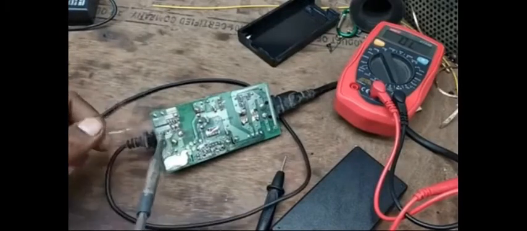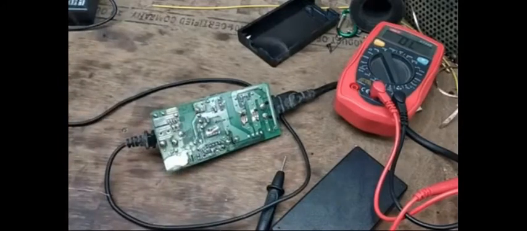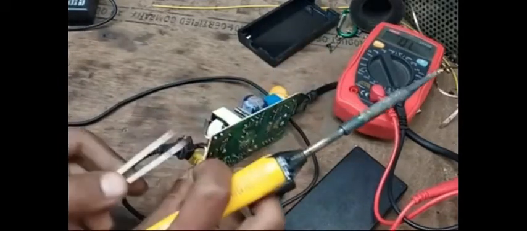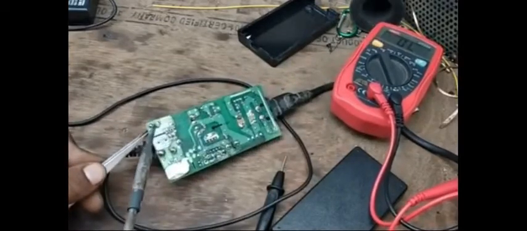First of all, let's apply the solder a little bit, and then you hit it. It will remove automatically. Hit here.